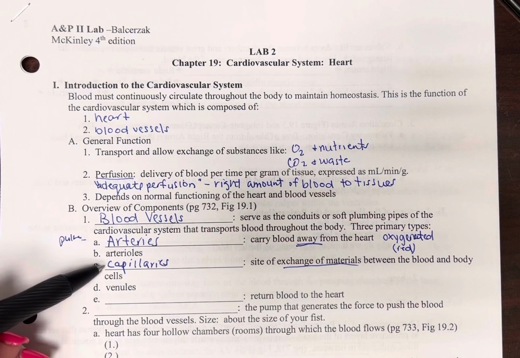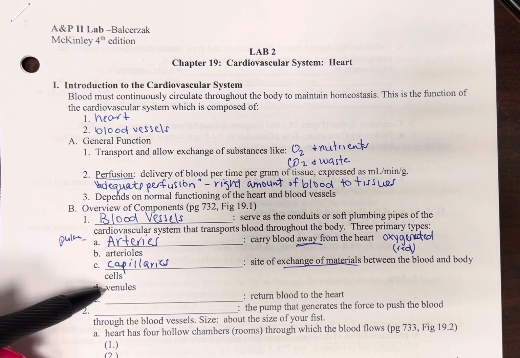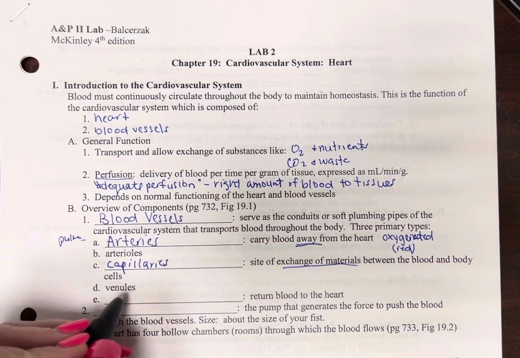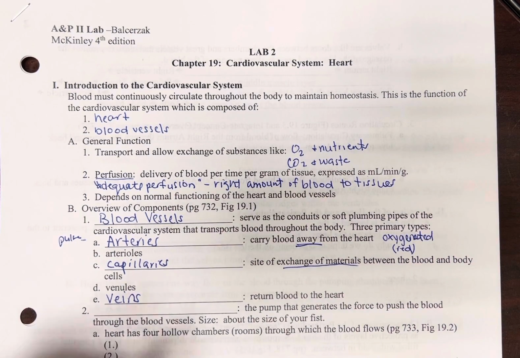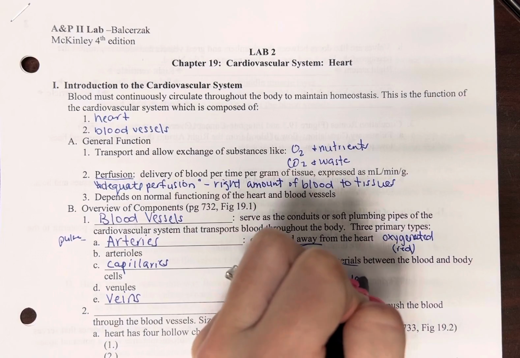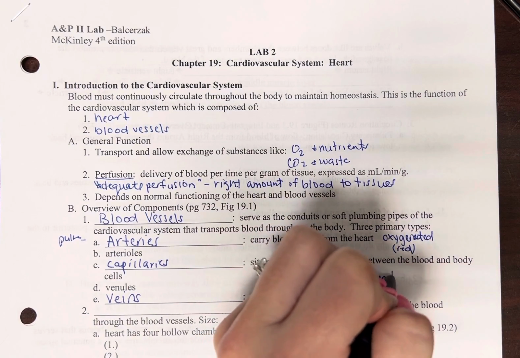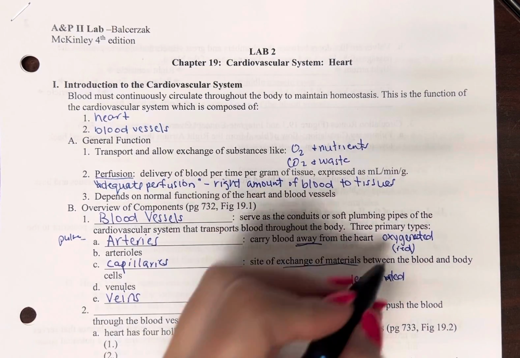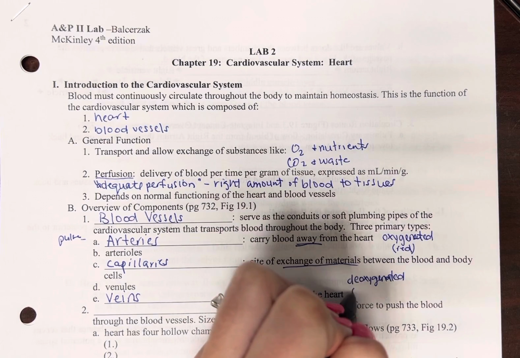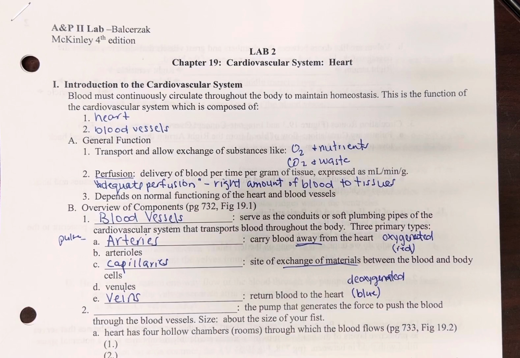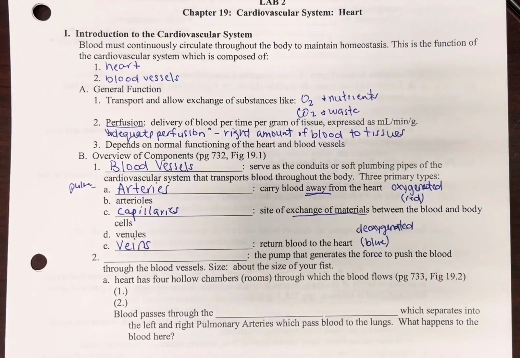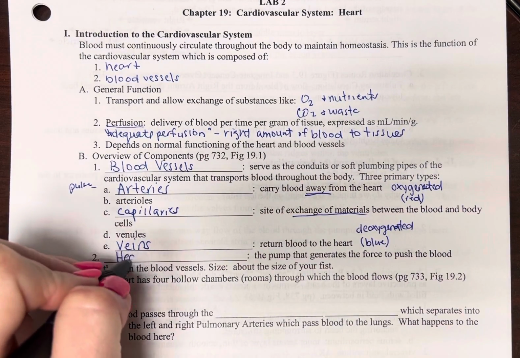Then we start getting into larger vessels. So the larger ones, we start our way back to the heart through venules, and then we get into the veins. The veins return blood to the heart with one exception. It's going to be deoxygenated blood, or kind of used up. So it needs more oxygen, and these are going to be blue with one exception.